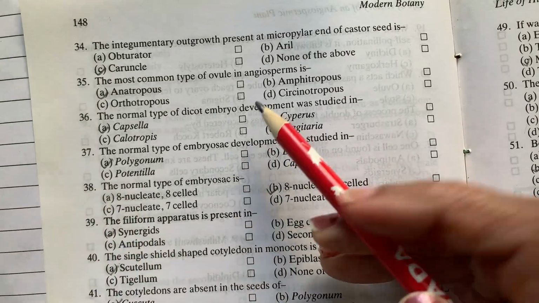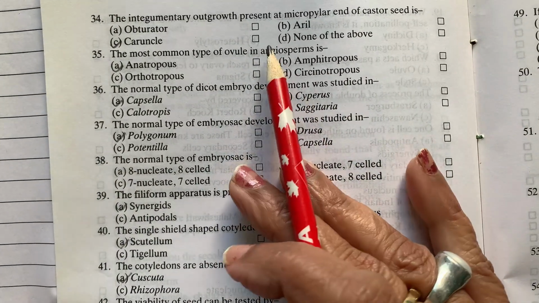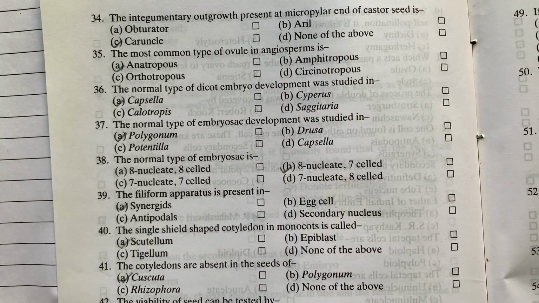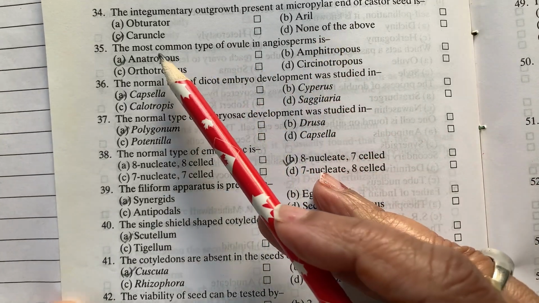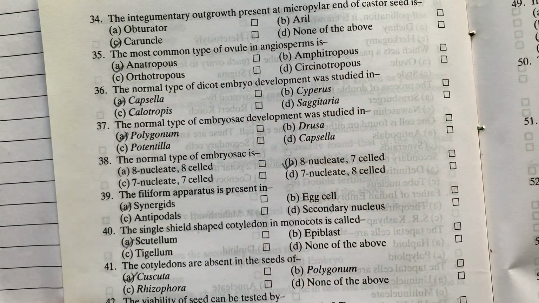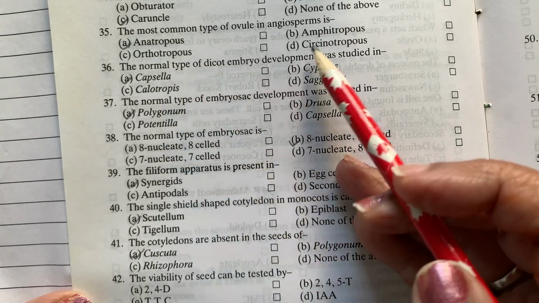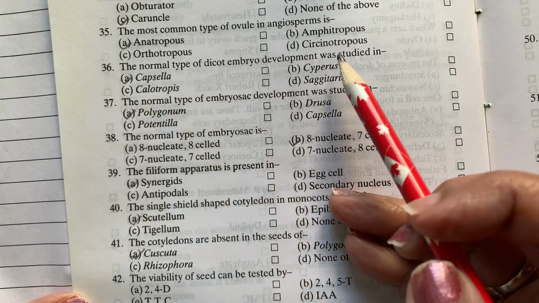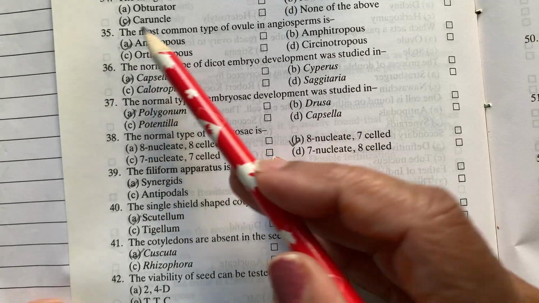The integumentary outgrowth present at the micropylar end of castor seed is obturator, aril, caruncle, none of the above. It is caruncle. The most common type of ovule in angiosperms is anatropous, amphitropous, orthotropous, circinotropous. It is anatropous.